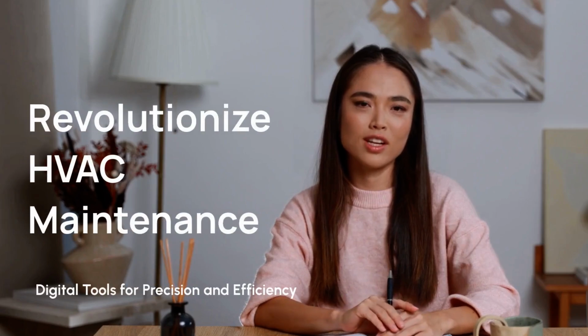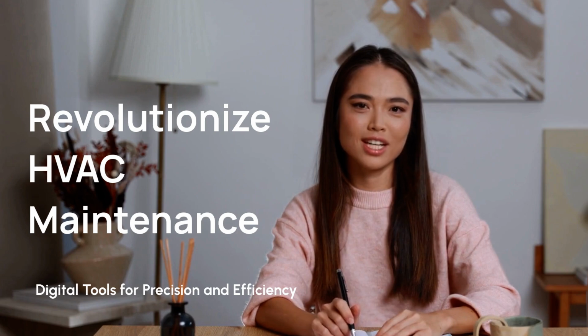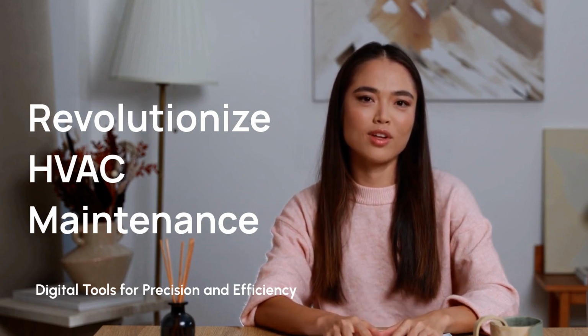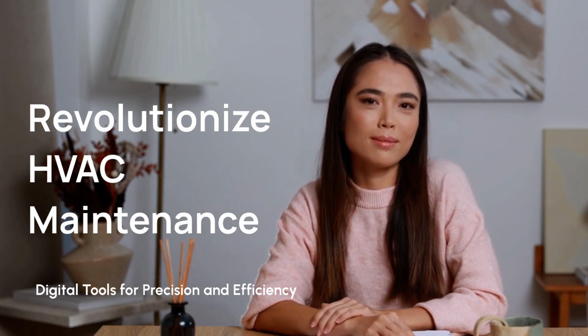Are you ready to revolutionize your HVAC maintenance process? Discover how digital tools can bring efficiency and precision to your heating, ventilation, and air conditioning system upkeep. Learn how eAuditor can streamline your maintenance tasks from start to finish.